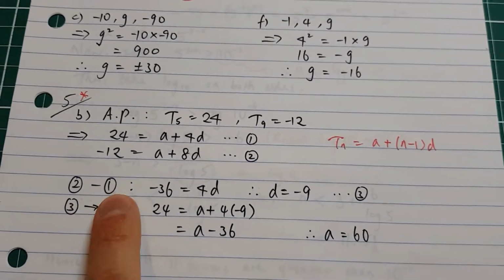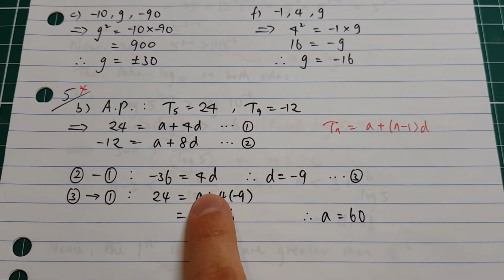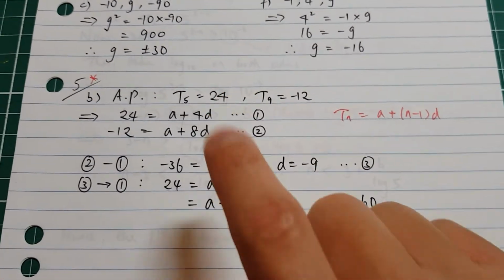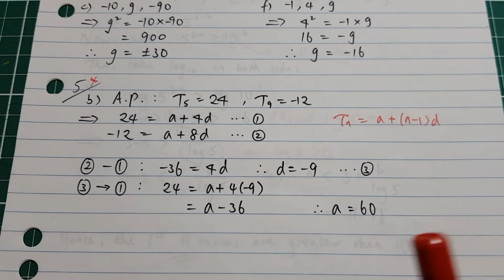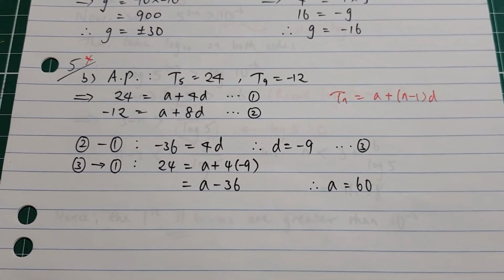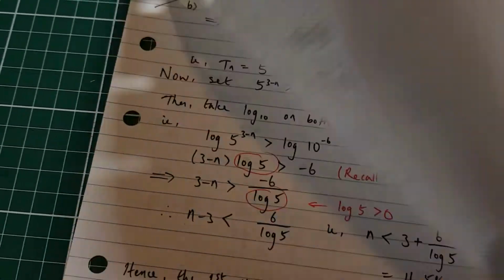So subtract that, then you get that, negative 36 equals 4d, and d equals negative 9. Put back into one of these, 1 or 2, then you get a, the first term is 60, okay? All right, so that's the first page.